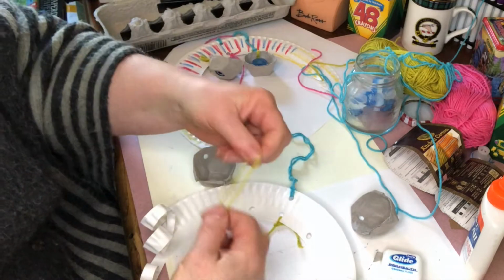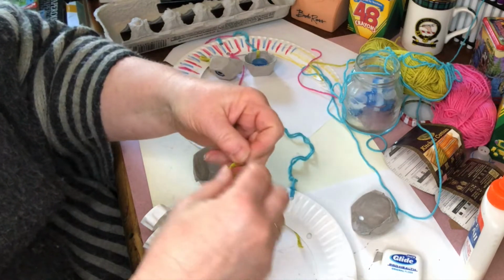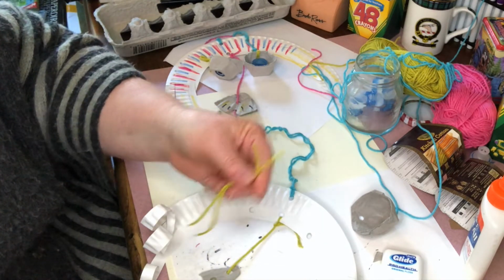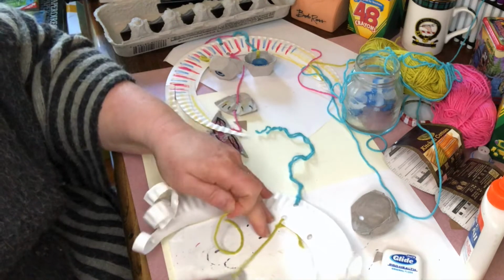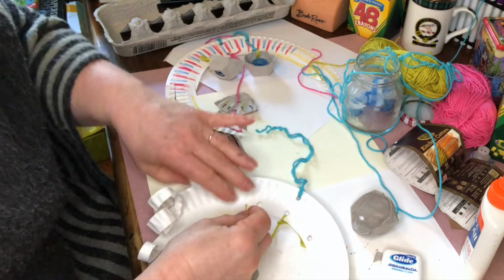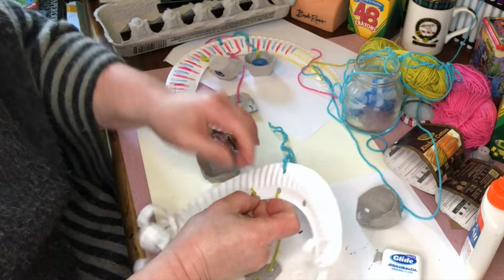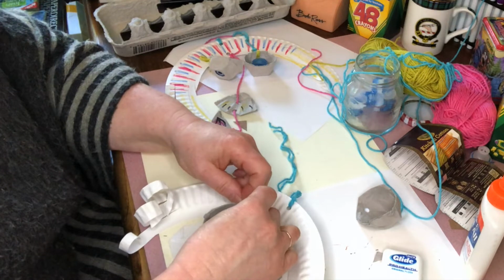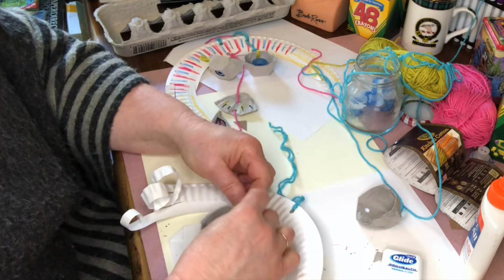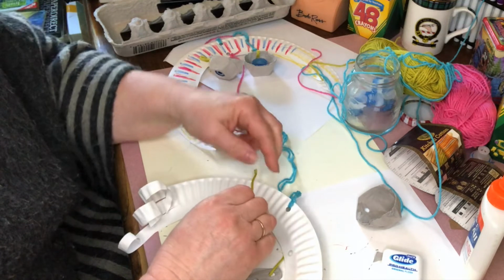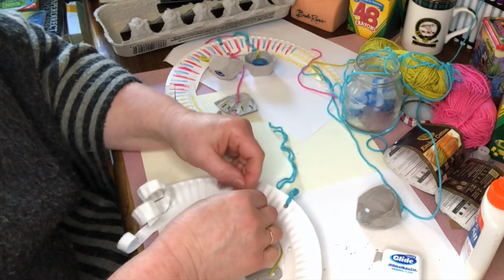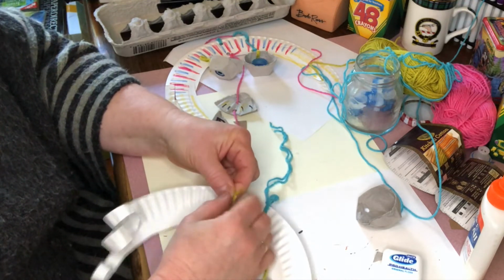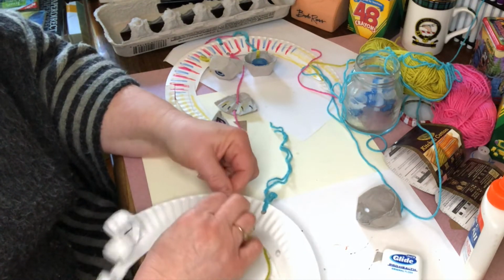Now for the eyes, if I want them to be the same size, I need to use the same size string. Because if I don't, they're just going to be lopsided. But you know what? If you want your face to be more abstract, you can make it that way if you want. It's totally up to you. But you can see here how I'm going to tie the eyes on. And again, all the pieces will be moving, which makes it a kinetic sculpture.